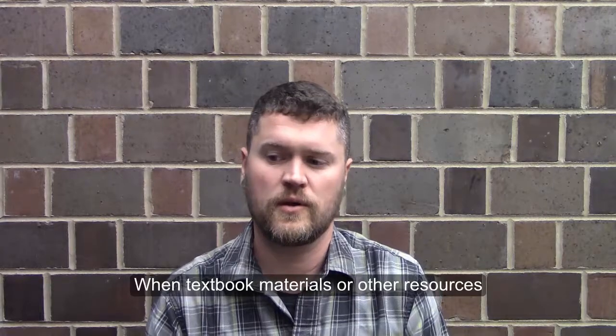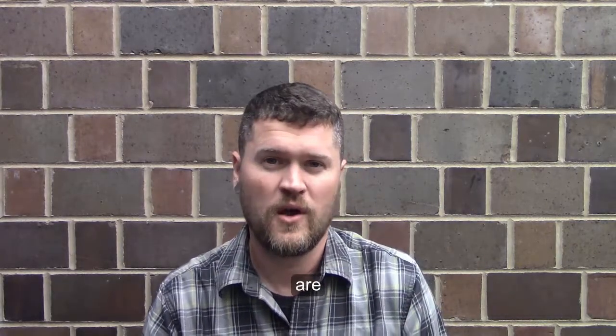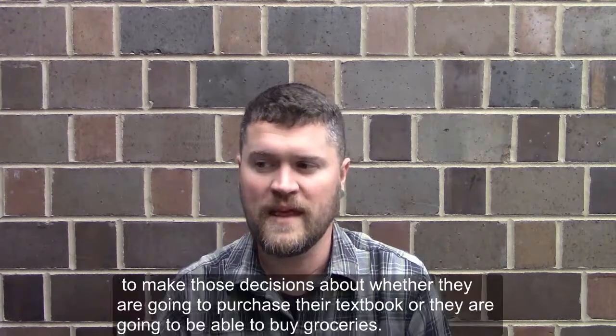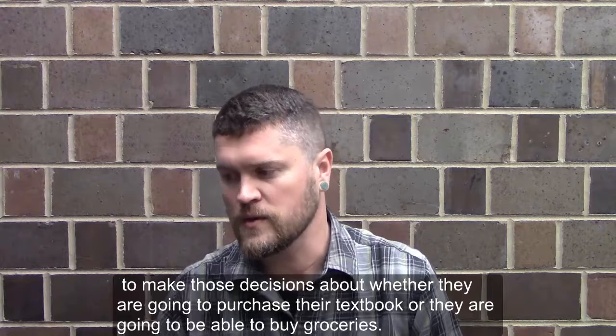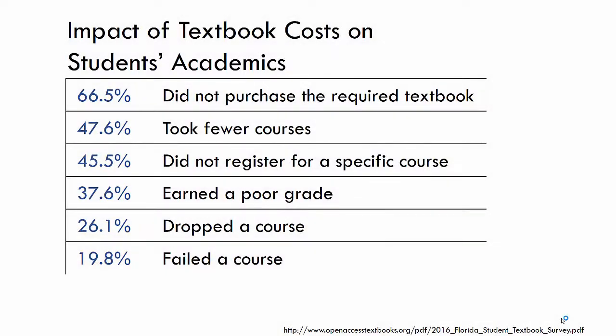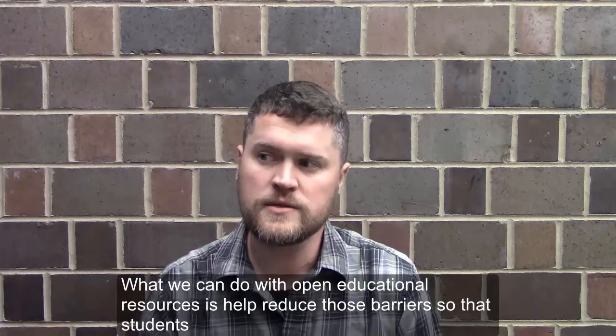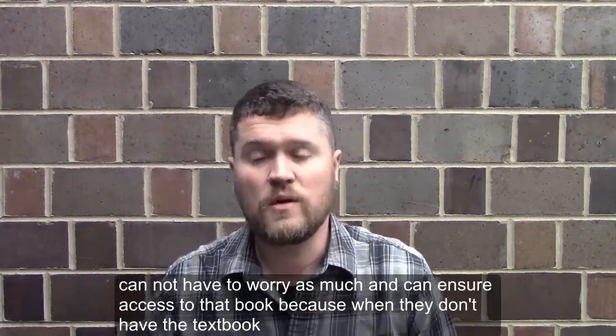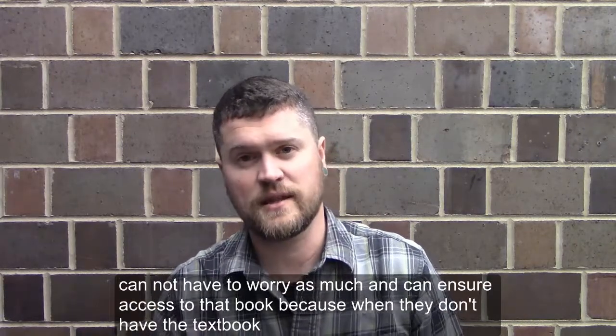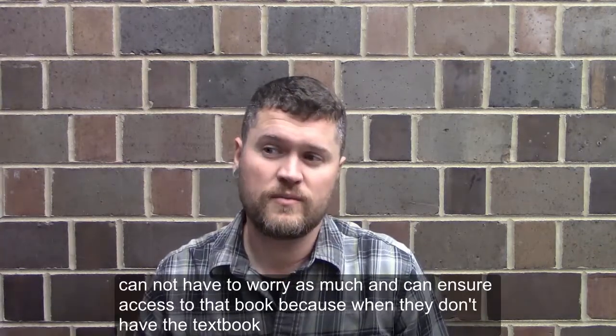When textbook materials or other resources are incredibly high, they have to make those decisions about whether or not they're going to purchase their textbook or they're going to be able to buy groceries. What we can do with open educational resources is help reduce those barriers so that students do not have to worry as much and can ensure that they have access to that book. Because when they don't have the textbook, more often than not, they're going to be failing the class.